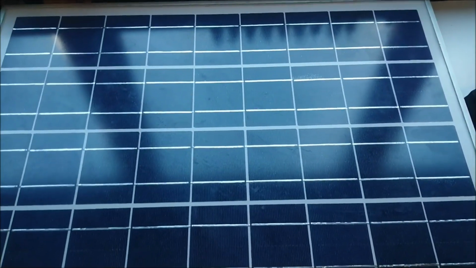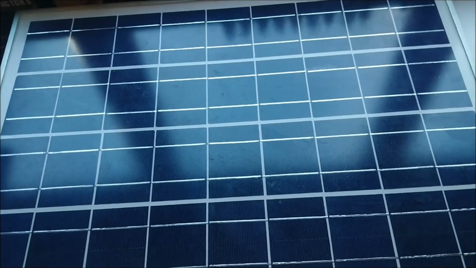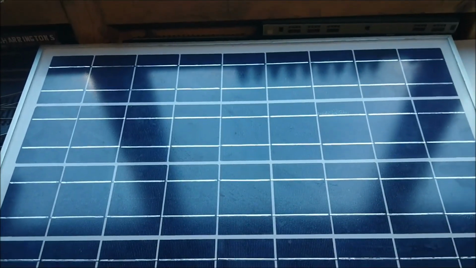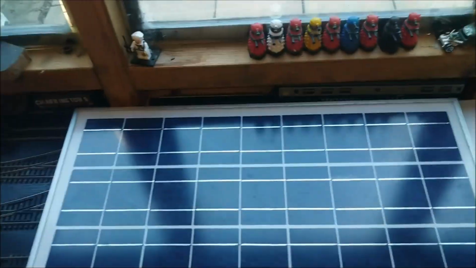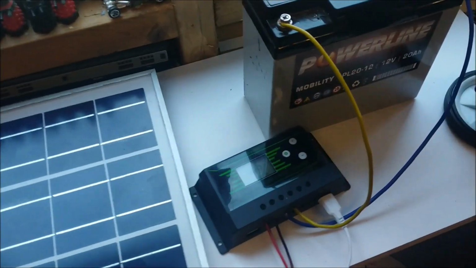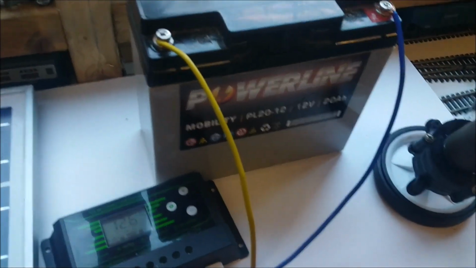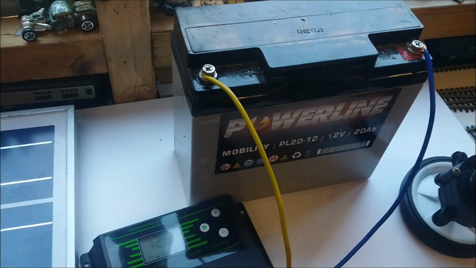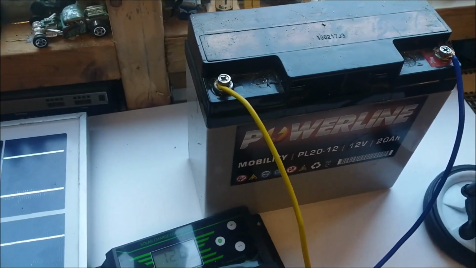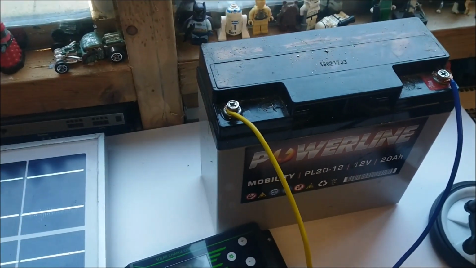So if we start with the solar then. Electricity is a form of energy, and with energy you can't make energy from nothing, you can convert it from something else. So in this case we've got light energy being converted into electrical energy, which we can then store in a battery. Now you can convert energy from a battery into electricity, so it's the chemical reaction between the acid in the battery and the lead, which is then used to complete the electrical circuits.